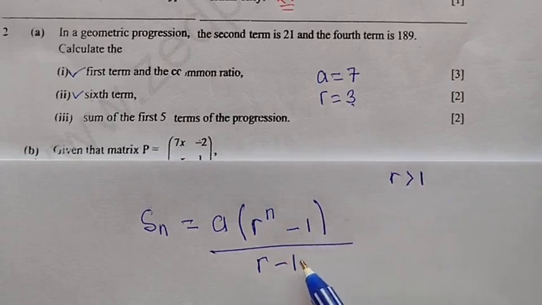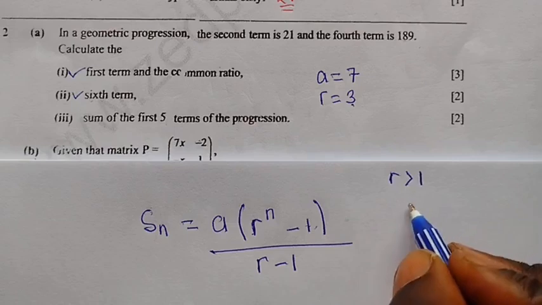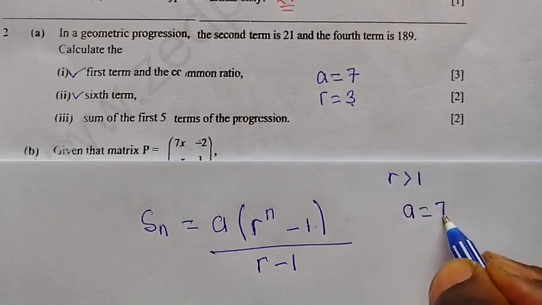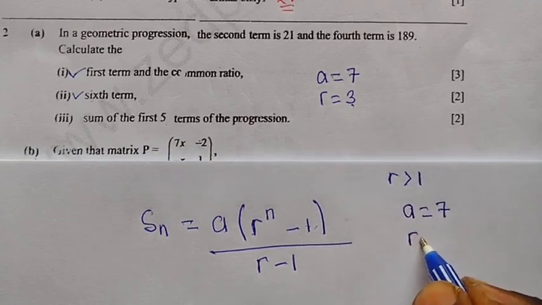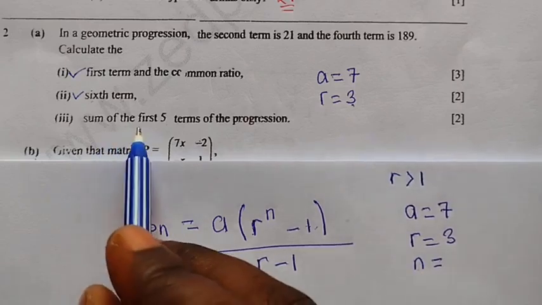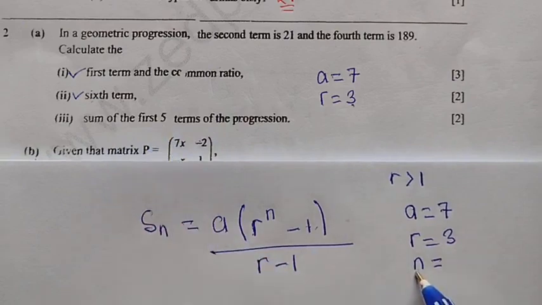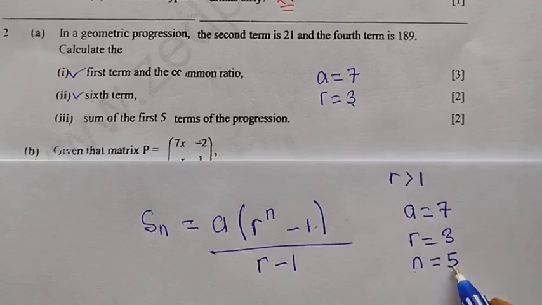If the common ratio is less than 1, we just interchange this: the 1 will be first, then R power n, the same with the denominator. Here we know that the first term A is 7 and the common ratio is 3. They are saying find the sum of the first 5 terms, so this n is the number of terms. How many are they? 5.